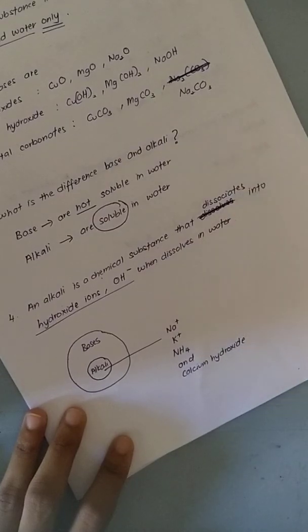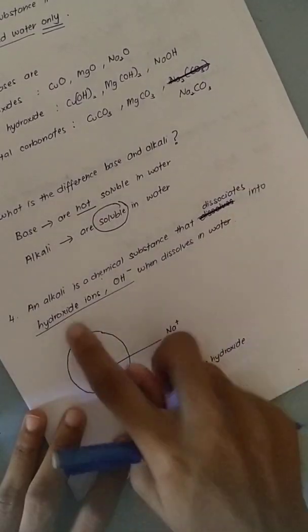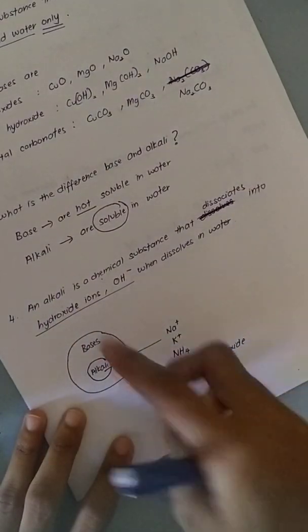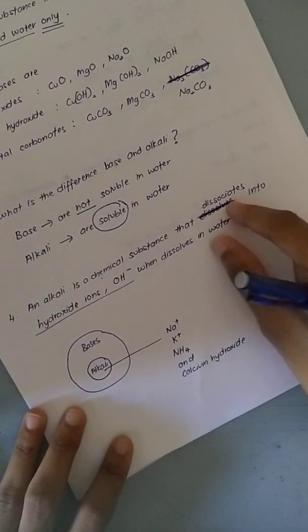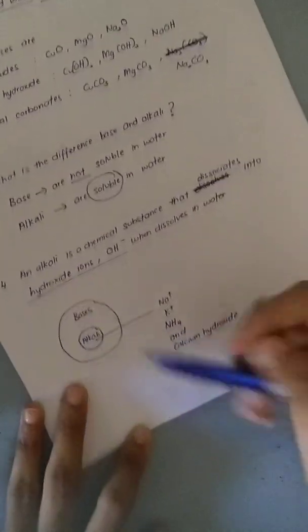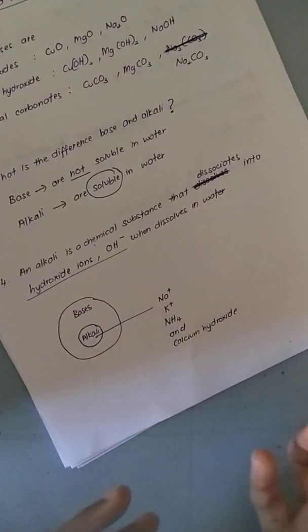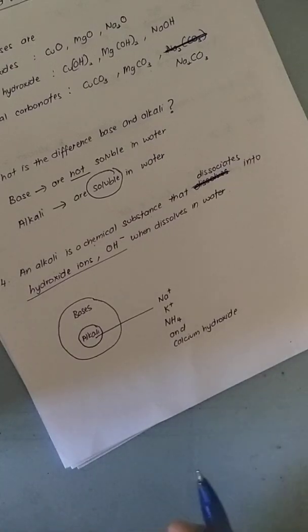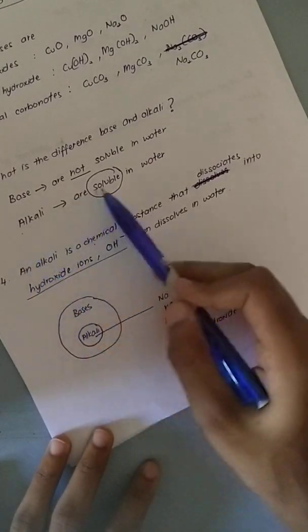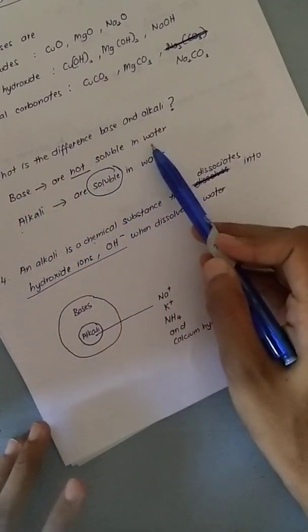If you notice, it's the same thing like acid, just the difference is for acid it is hydrogen ion, for alkaline it is hydroxide ion. So you must remember this definition. Now, base and alkaline solution actually give you nearly the same chemical properties. But the only difference is alkaline are soluble, bases are not soluble.